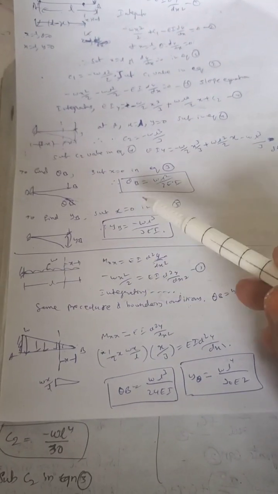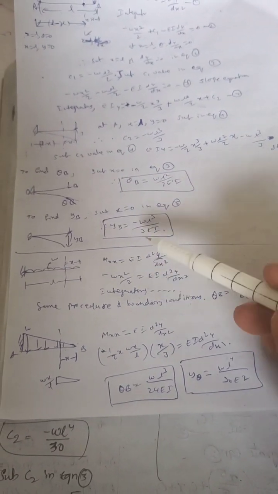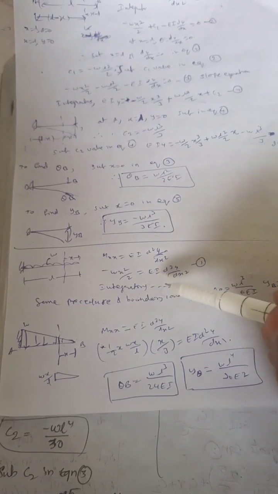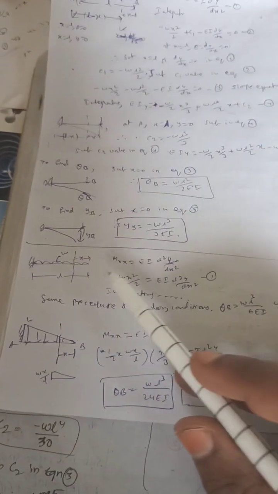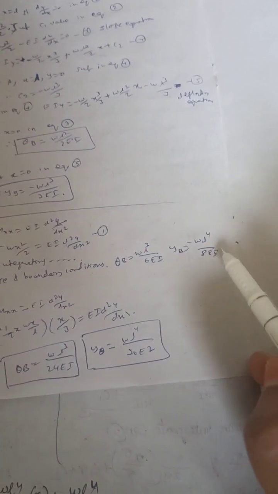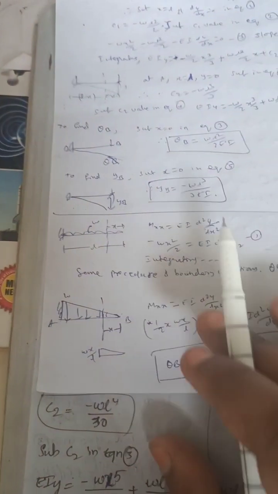So, substituting x equal to 0 in the slope equation and x equal to 0 in the deflection equation, we will get the theta B value as WL cube by 6EI for this UDL case, and YB as WL power 4 by 8EI. Similarly, for UVL also we can do it.